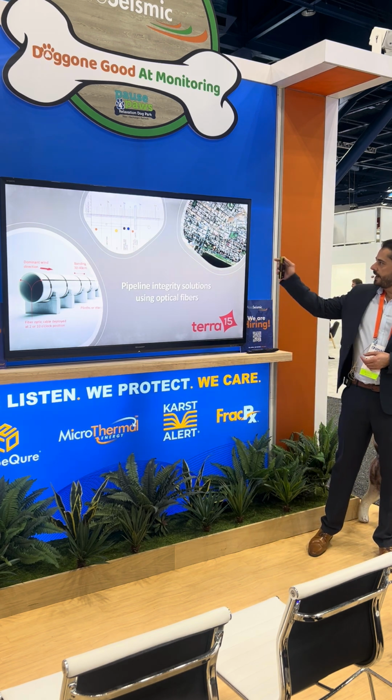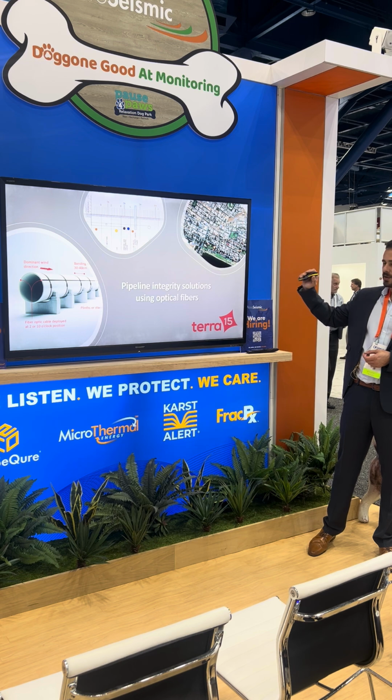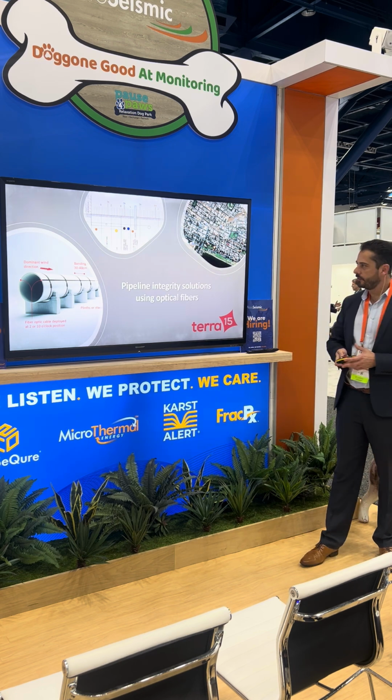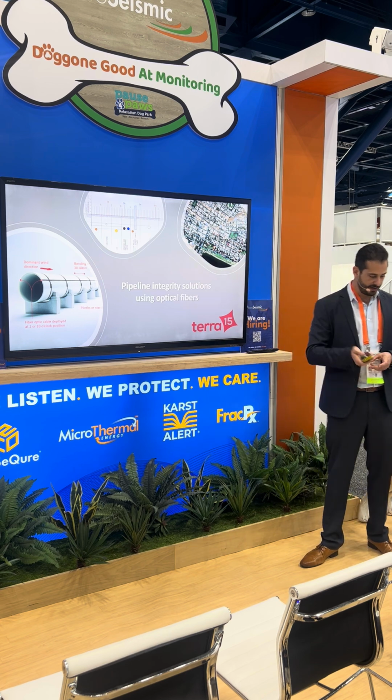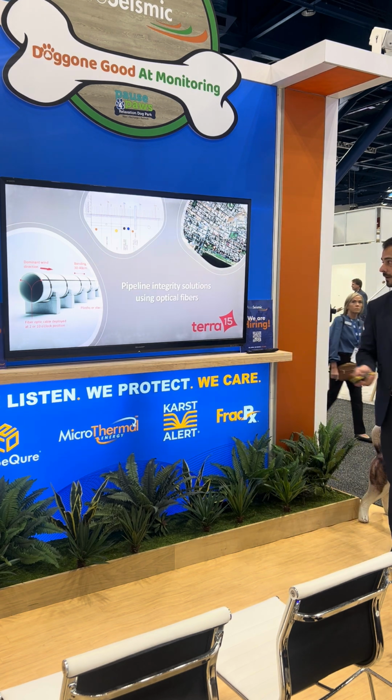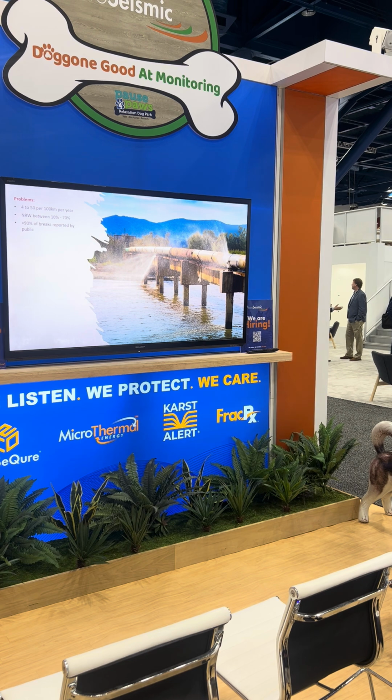What I'm showing here on the right-hand side, this is a view of beautiful Perth City, where we operate 30 kilometers of pipeline monitoring, and a lot of what I'll be talking about is about this particular deployment. Now, can you spot the problem?